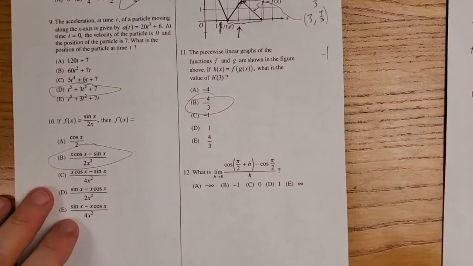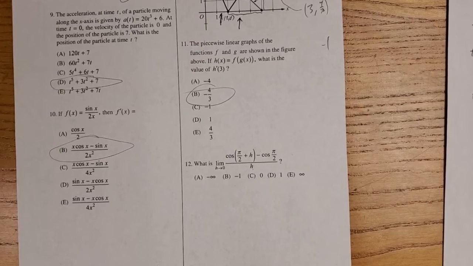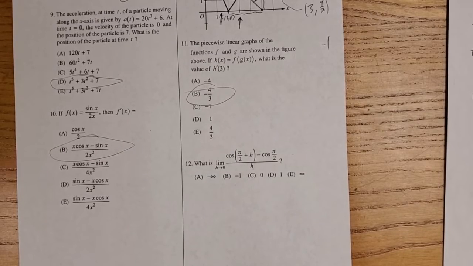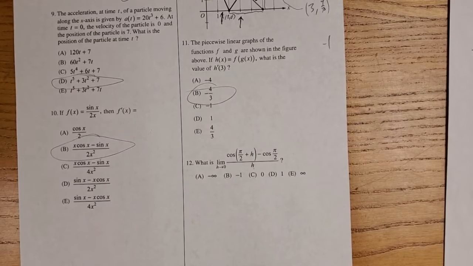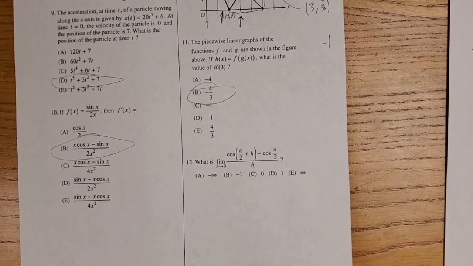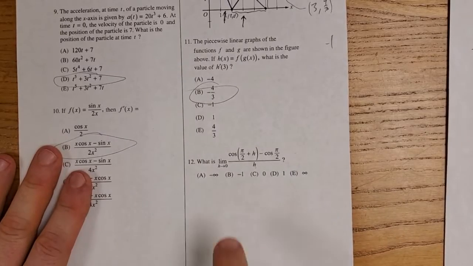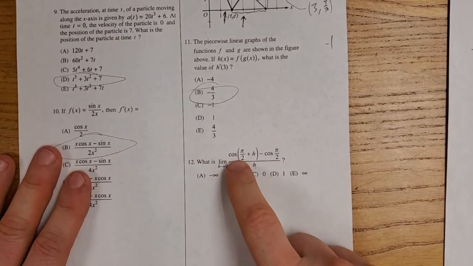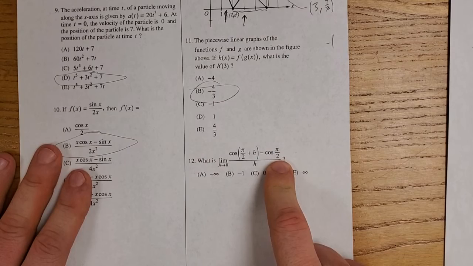Okay, so the next one, number 12. This is a limit problem, and limit problems are kind of wide and varied. You've got to approach them differently depending on what is being thrown at you. So basically, you have the cosine of half pi plus h minus the cosine of half pi.